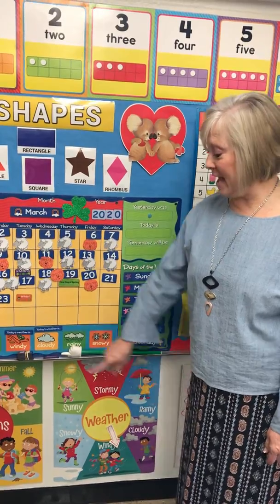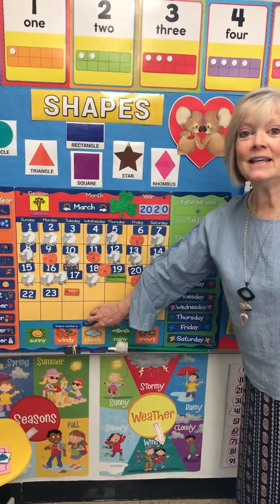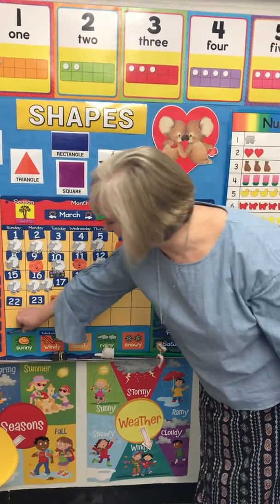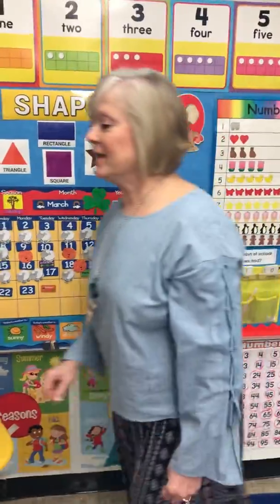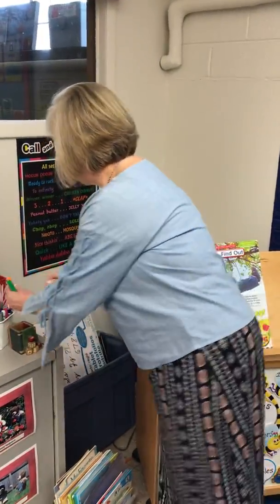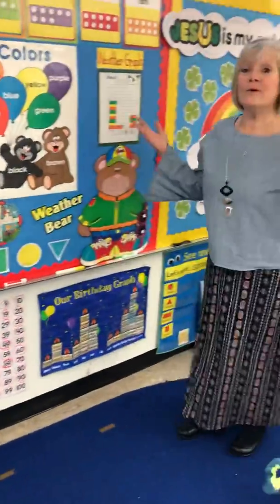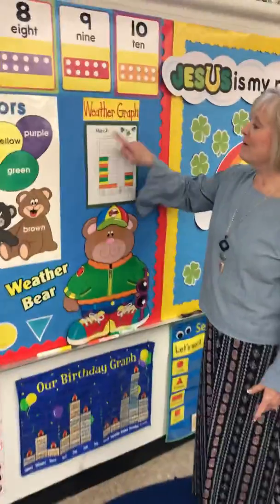The weather today is windy and sunny. Sunny for a Monday. A beautiful sunny Monday. So let's go mark it. Oh, I think we have markers over here. We do. It's a new week, so we got to get back to where all our things are, don't we? Here we are, weather graph.